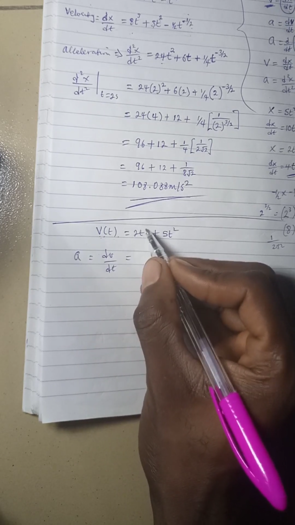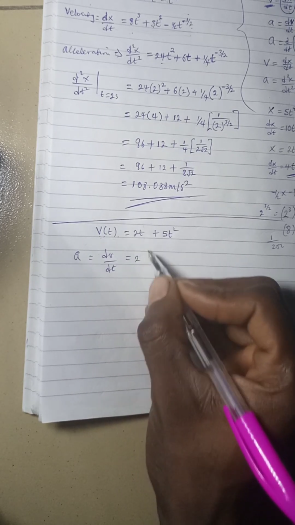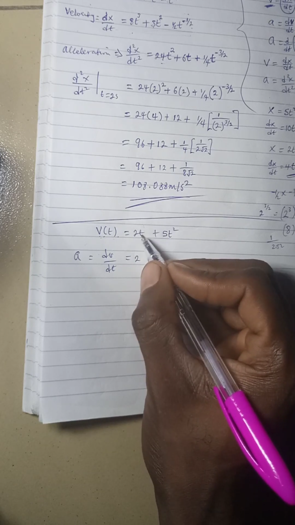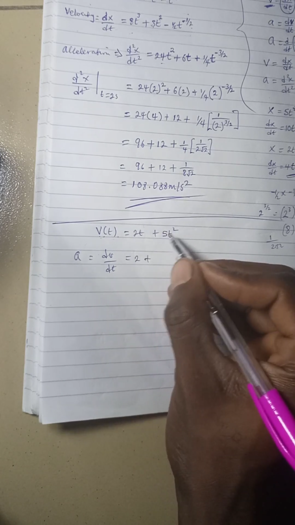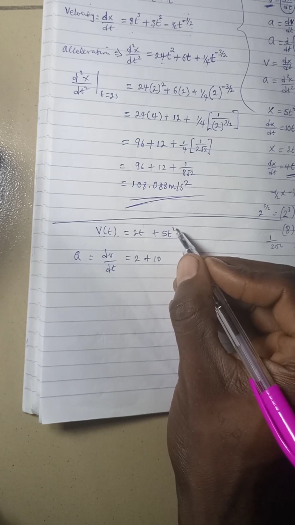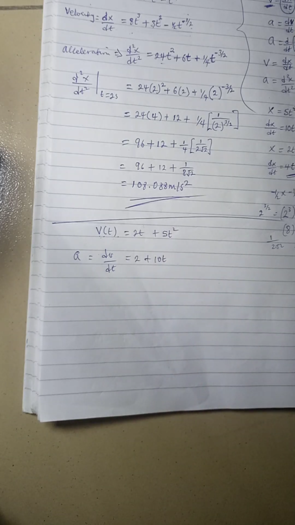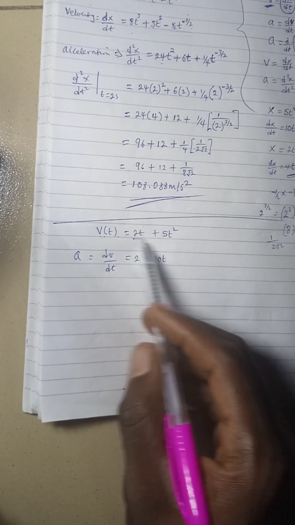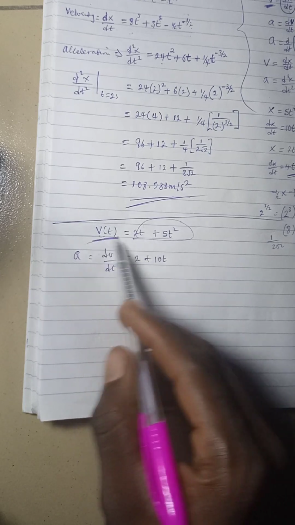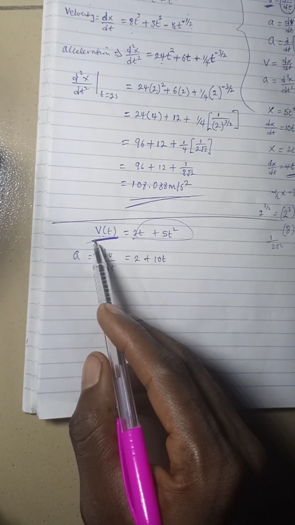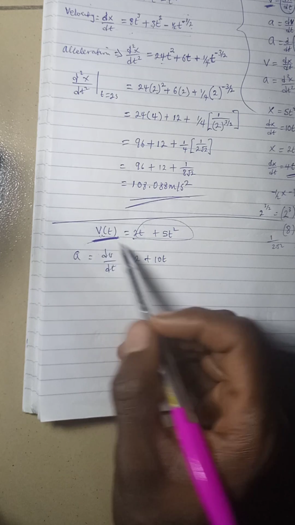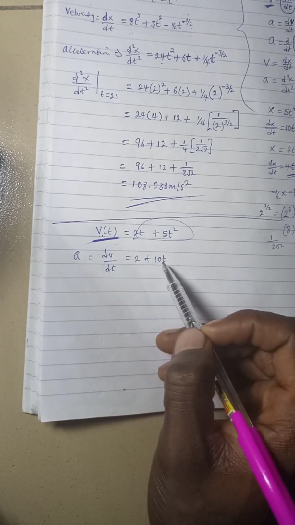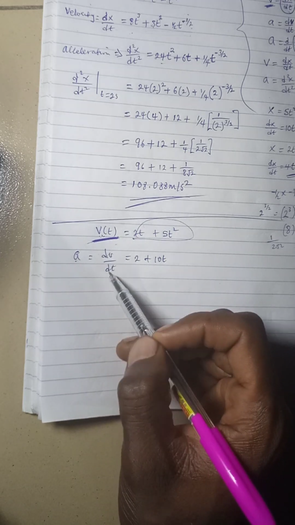So just differentiate this. The power here is 1. 1 times 2 is 2. Then 1 minus 1 is 0. Any number to the power 0 is 1. Then plus 2 times 5 is 10. Then we remove 1 from this 2. It will remain just t raised to power 1. So as you can see, I just differentiated once, because this is the equation of velocity. When it is velocity, just differentiate with respect to time, and you get acceleration, because acceleration is change in velocity with respect to time.